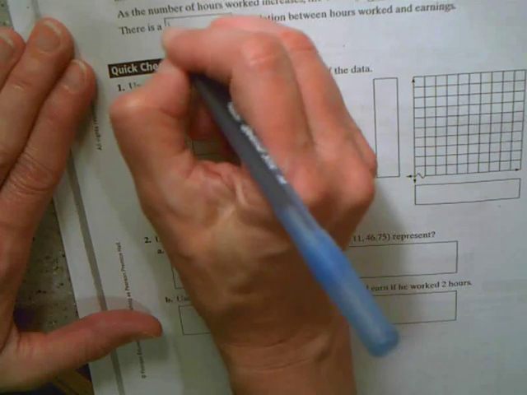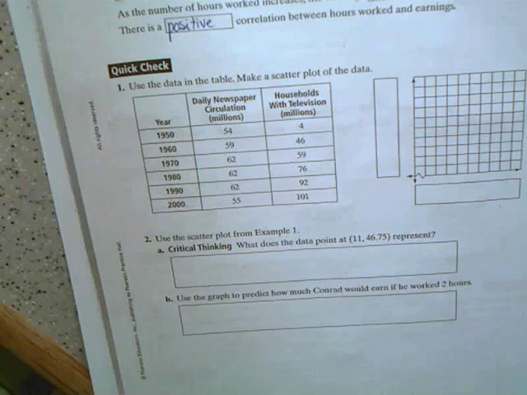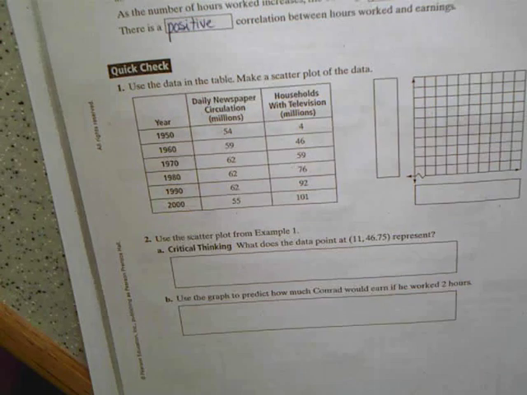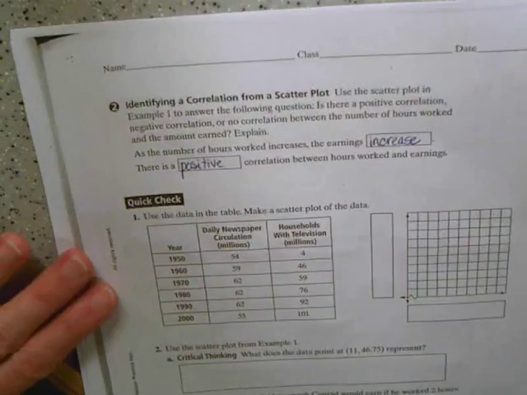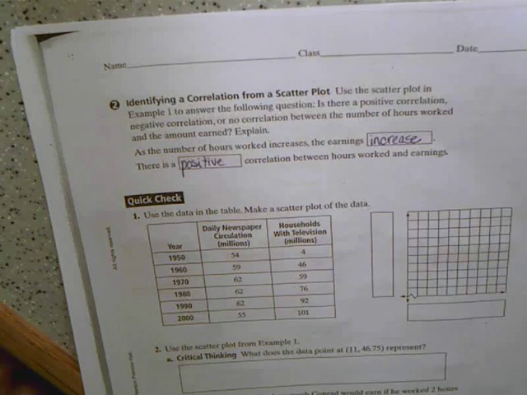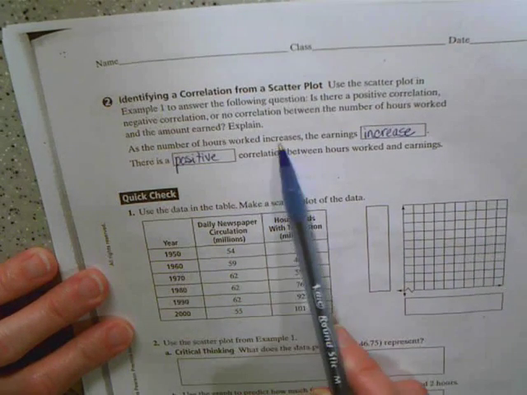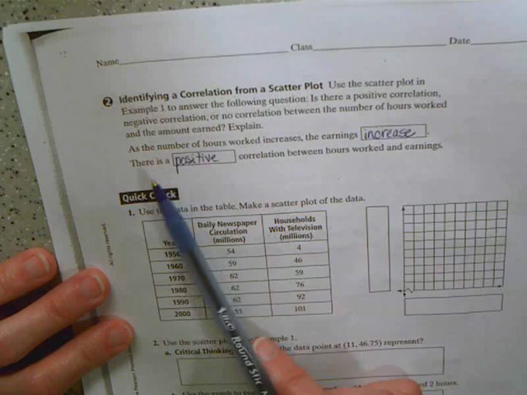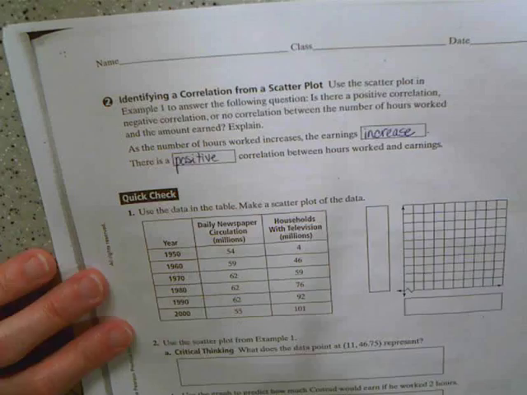There is a positive correlation between hours worked and earnings. Okay. Oh, I apologize. I had that scrunched right out of your view there. So I was reading number 2. As the number of hours worked increases, the earnings increase. There is a positive correlation between hours worked and earnings.